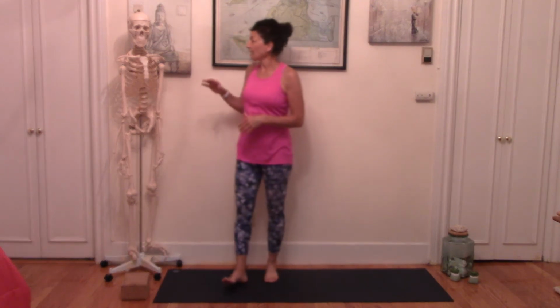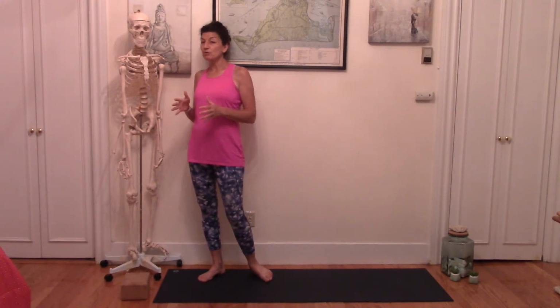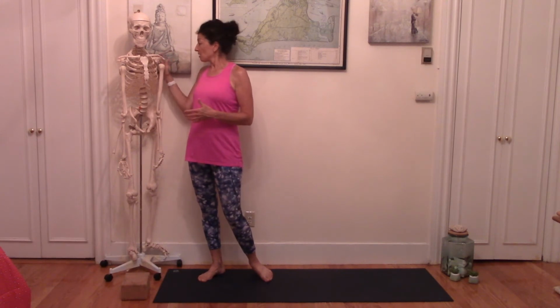So let's look at external rotators of the shoulder. These are muscles that live on the back of the body. Sometimes it's helpful, if you're confused about muscles and what they do, to just think about their placement in the body and how that relates to their function. So muscles on the back of the body act as external rotators and also muscles of extension.